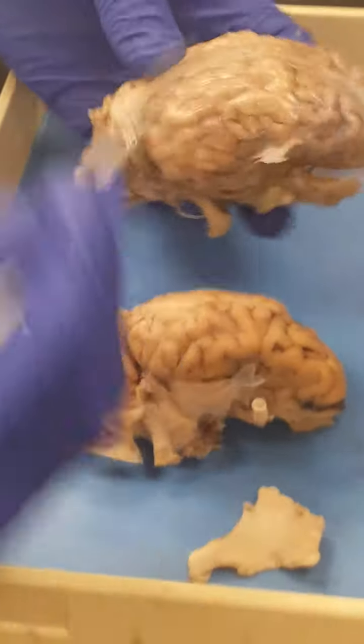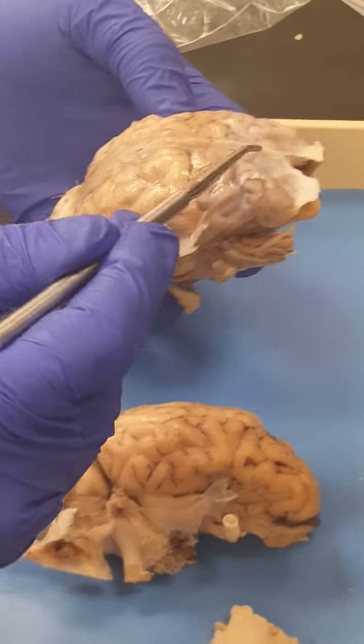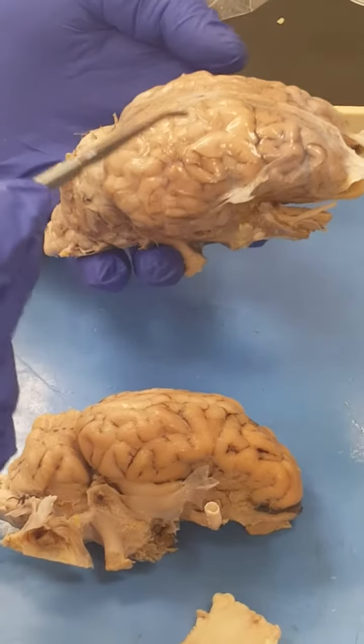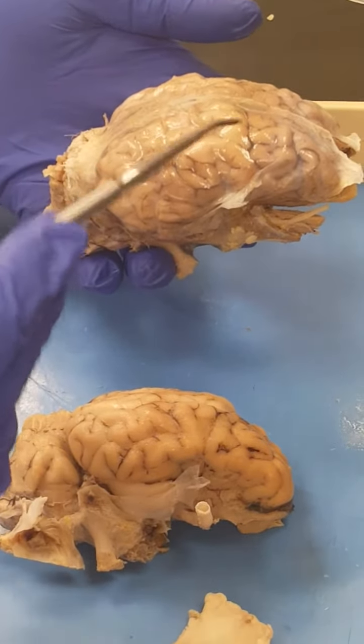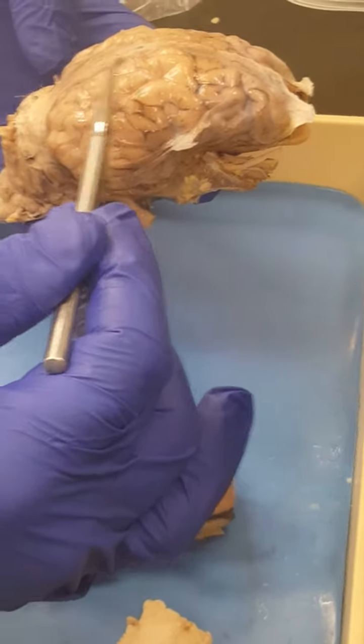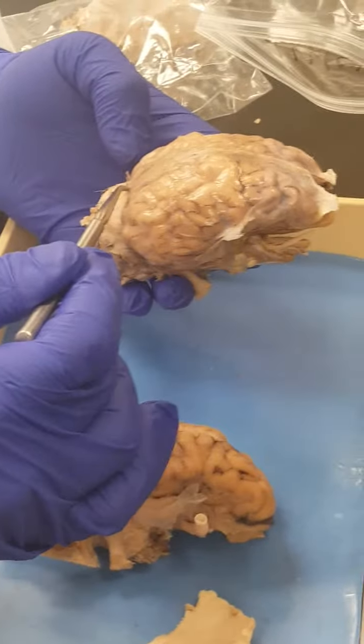Okay. All right. So we're starting. Okay. Good. So we said this is the cerebral fissure, right? And you can see this brain, the dura mater is still there, right? And this one we removed it. So the cerebral fissure or longitudinal fissure, okay?